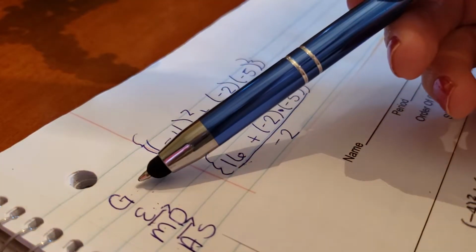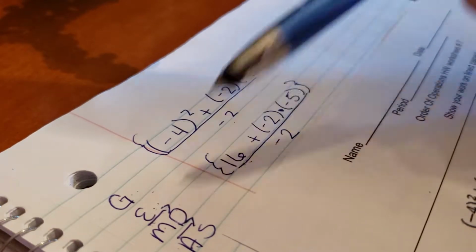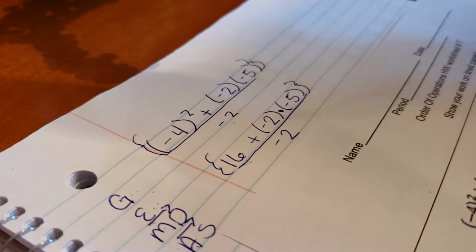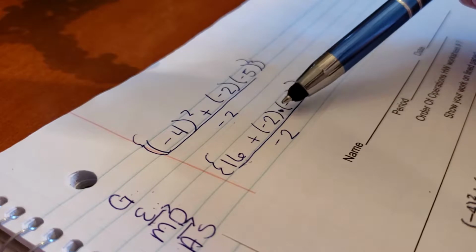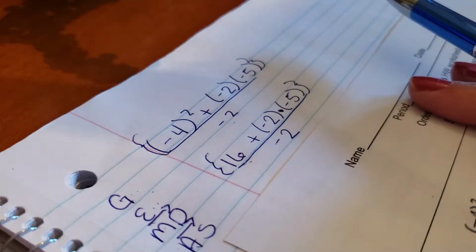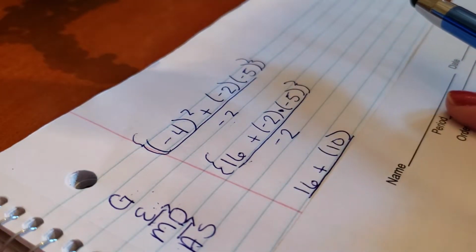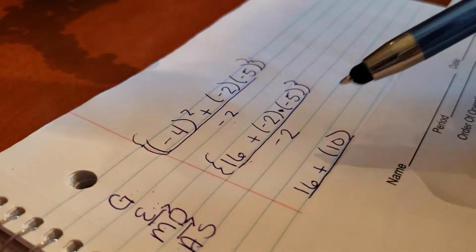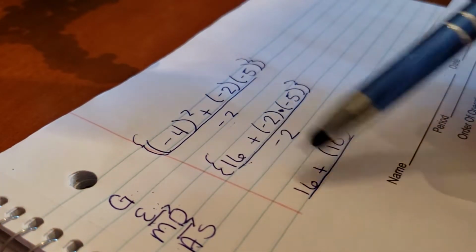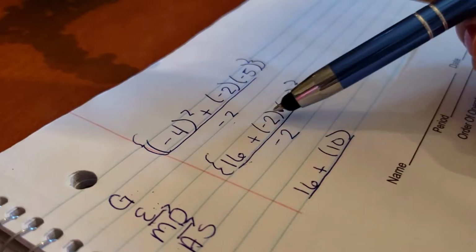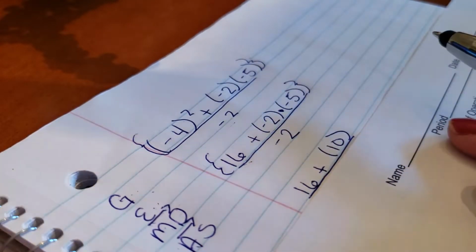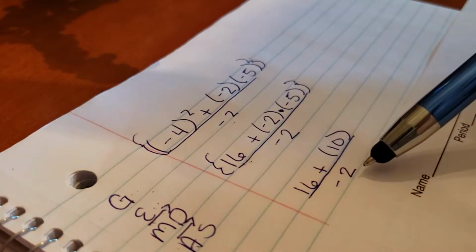Looking at my order of operations, I do have multiplication. So I'm going to solve that. -2 times -5 gives me a positive 10. Once again, rewriting everything: 16, the plus, -2 times -5 was 10, and then bring down my -2.